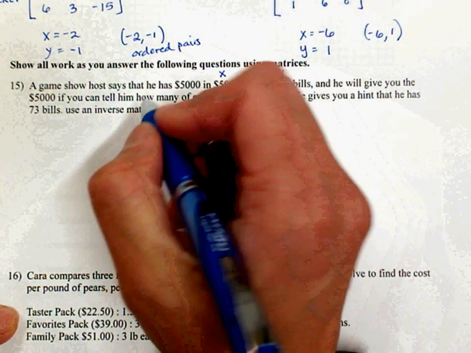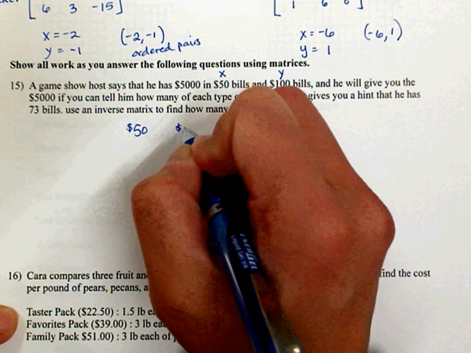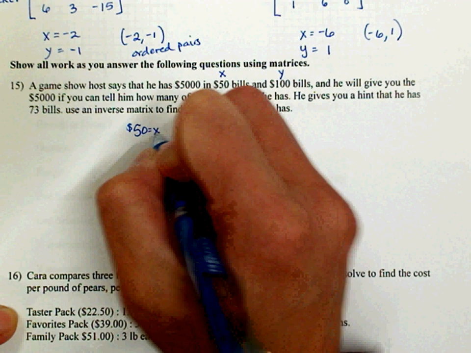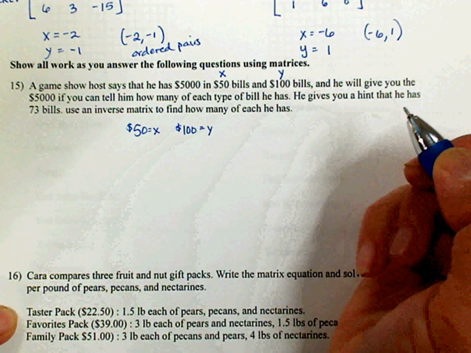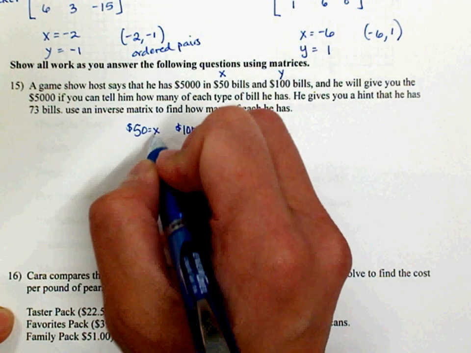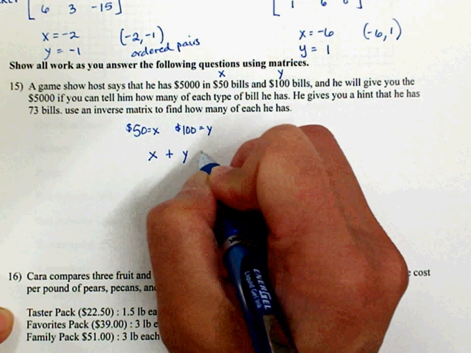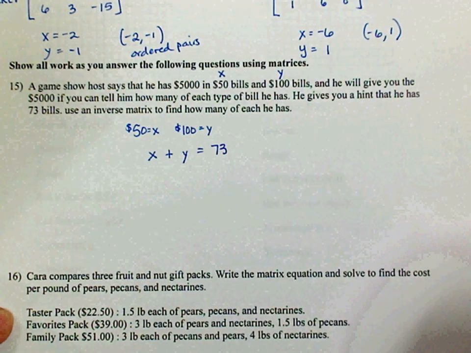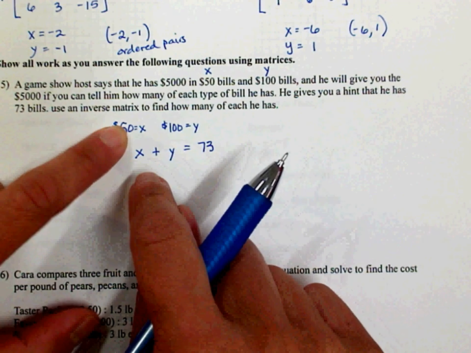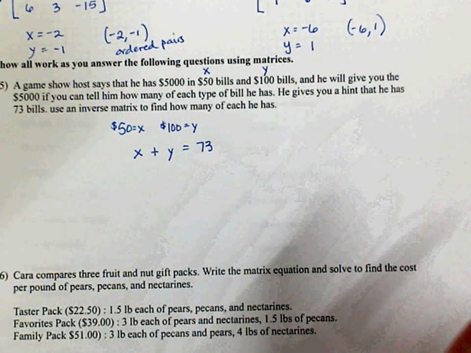Alright, so we got two things. We have a $50 bill and we have a $100 bill. I'm going to name this one X and I'm going to name this one Y. Okay? So you start off by saying I have $50 bills and I have $100 bills and I have 73 bills in all. Do you guys see that? There's a $50, there's this bill and there's this bill, and if I just count them, I have 73 in all. Alright.